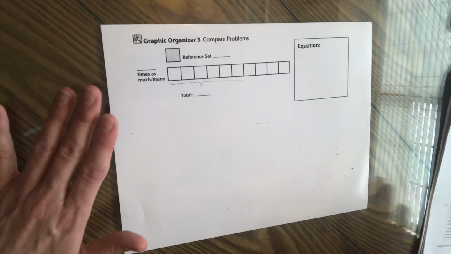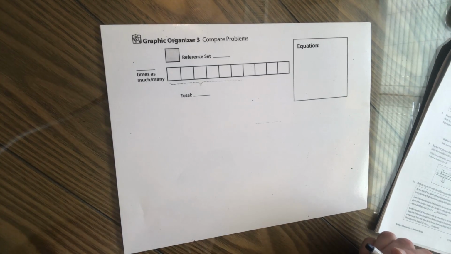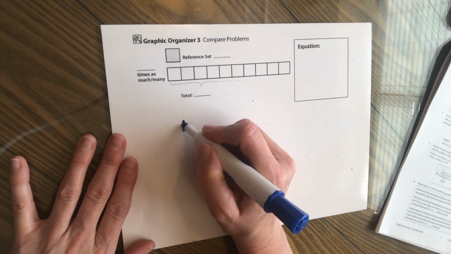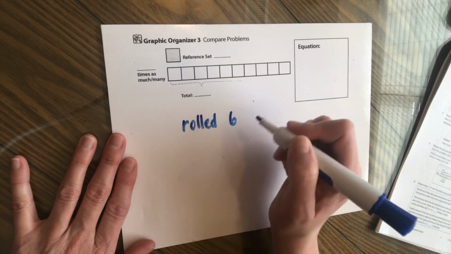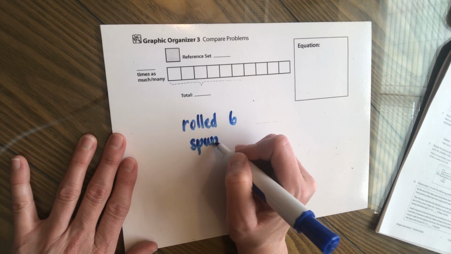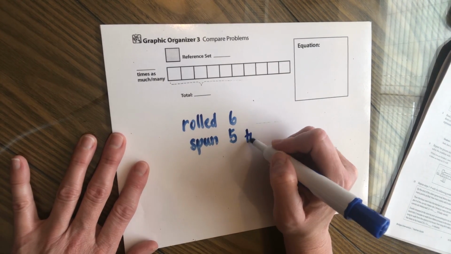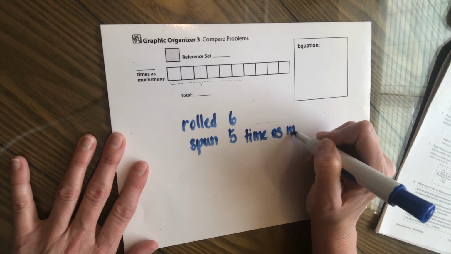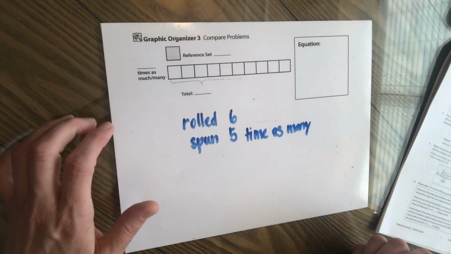All right, let's do another one. Dustin rolled a 6. And he spun 5 times as many as the 6 when it was his turn.